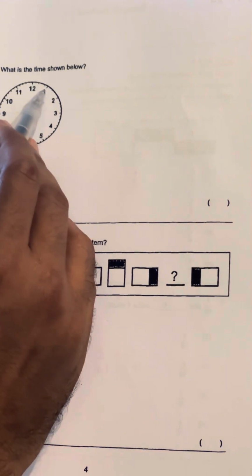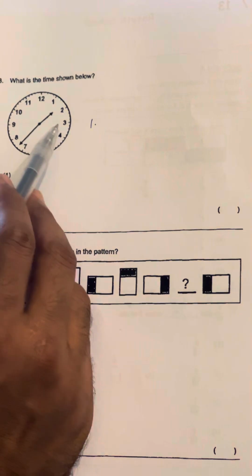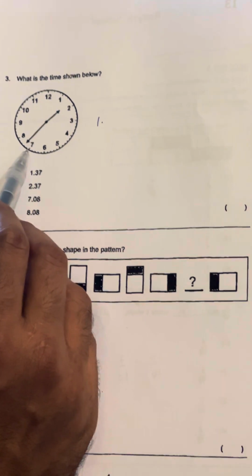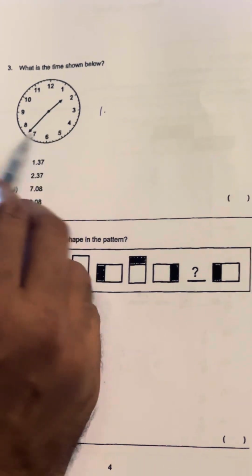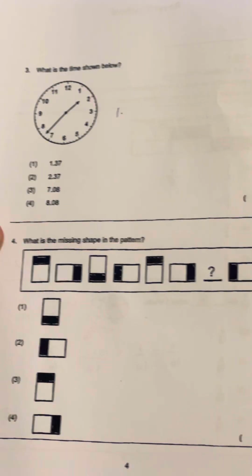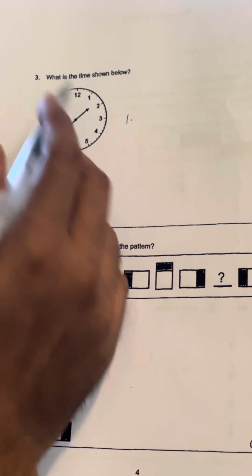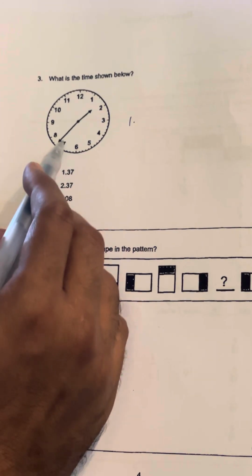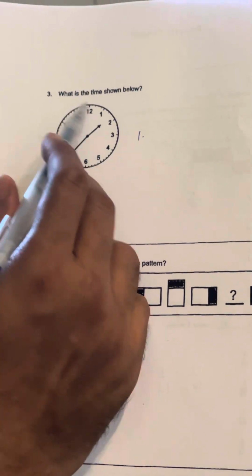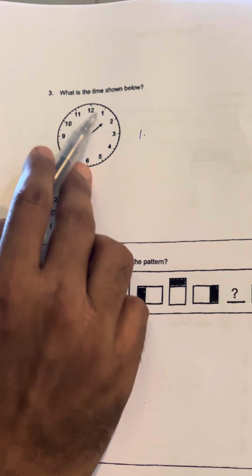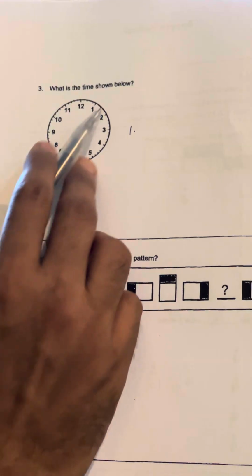What is the time shown below? Let's see. So the hour hand is after 1. So it's 1. And then minutes, there are 60 minutes in one circle, isn't it? But we cannot show 60 digits because we cannot write 60 numbers. It's too difficult. So we just go by the hour. So each of these divisions is 5 minutes.